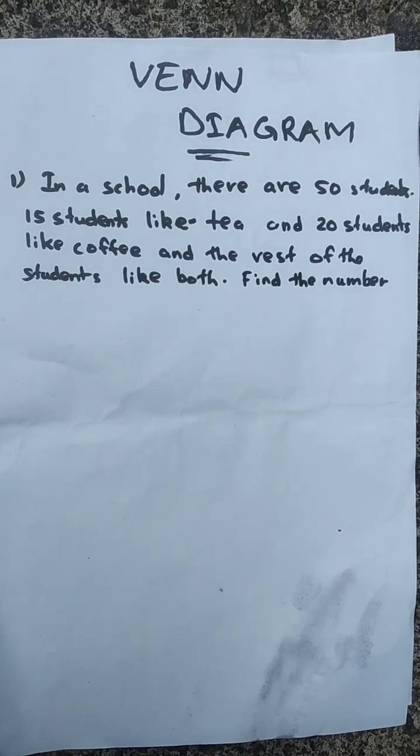How can we easily solve the questions not using formulas like n(A union B), but using the actual Venn diagram pictures? Let's move on to one basic question.